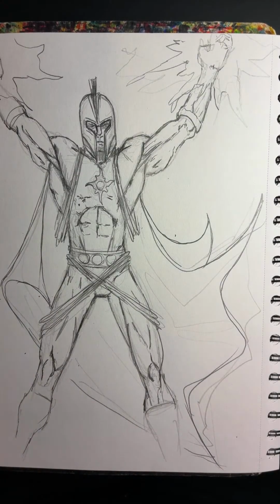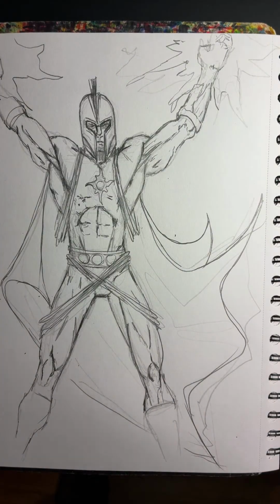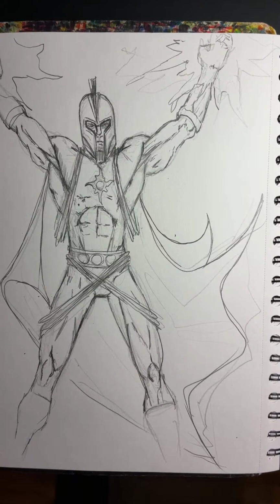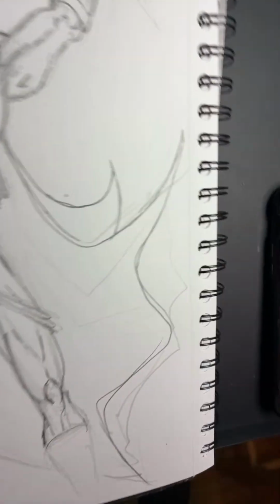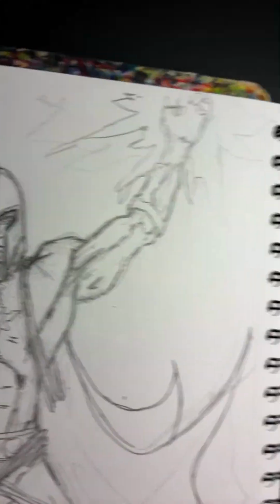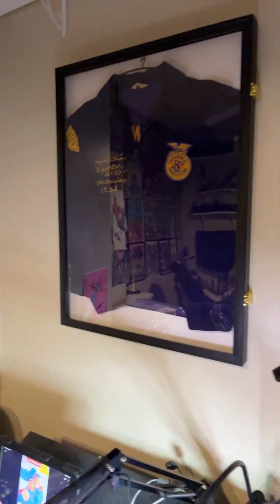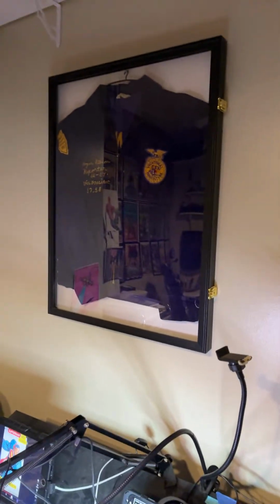Let me show you guys the studio. I'll stand in the door and look in and just kind of pan around one time. You guys can see what I call my studio. Okay. This is my father's FFA jacket. It's a farmer youth group organization that he was part of.